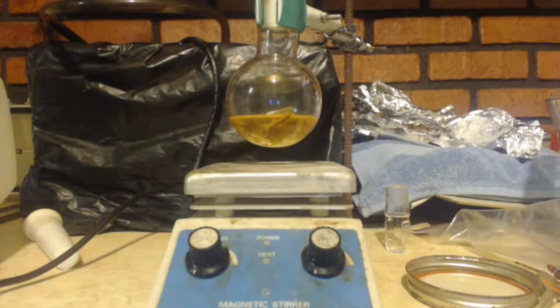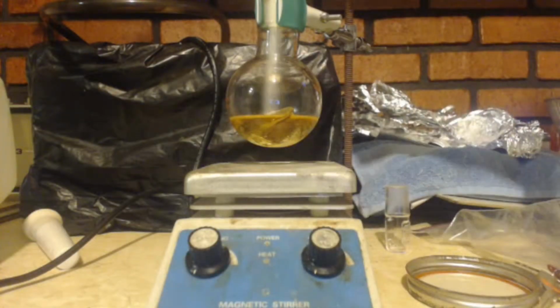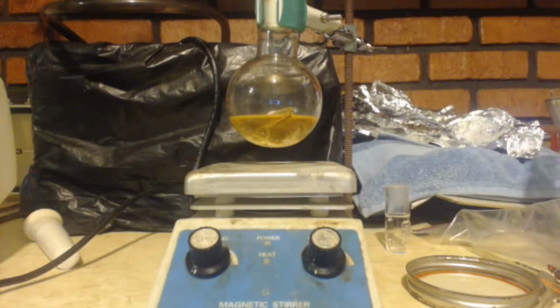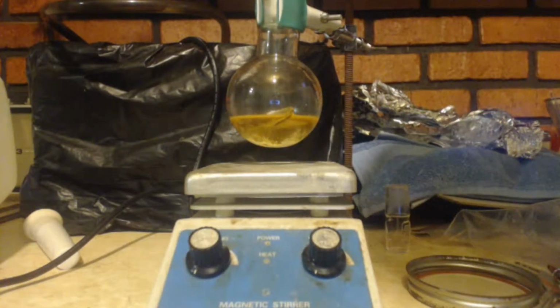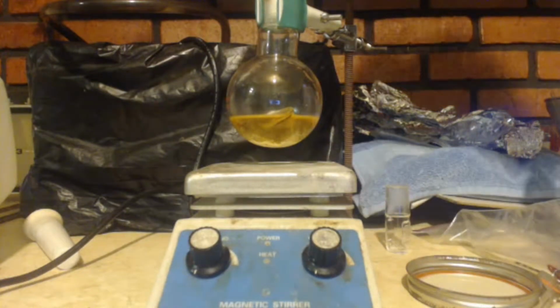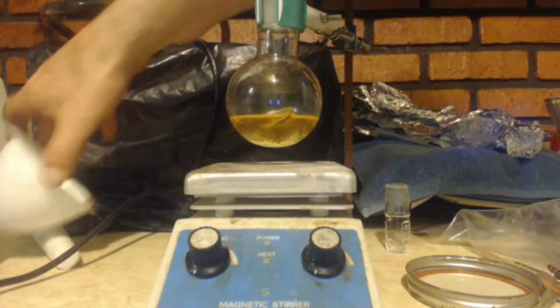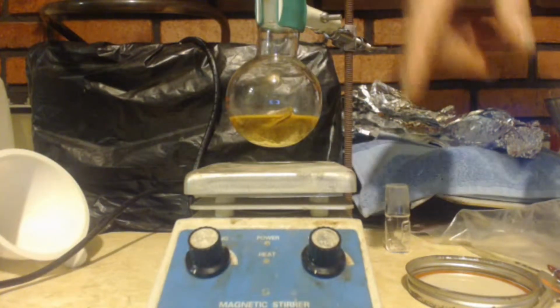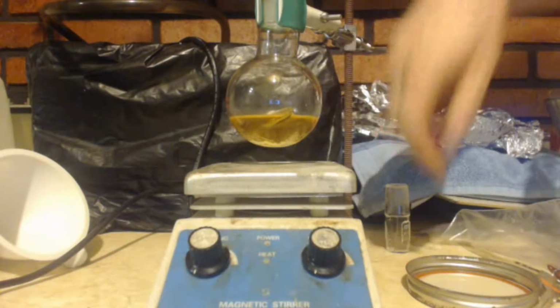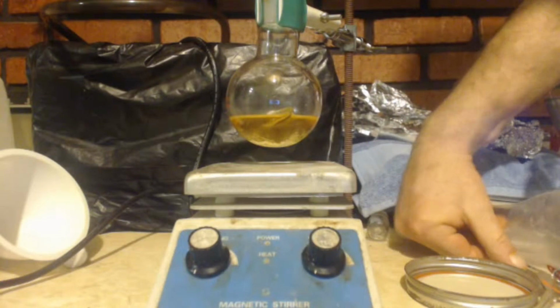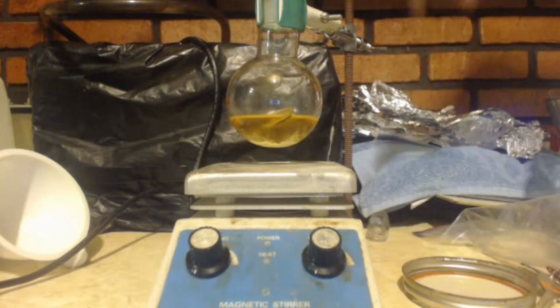Throw that in. Yeah, maybe one more. Yeah, there you go. That's good. I'm going to throw a stir bar in there. Now, why am I putting in magnesium? This is magnesium sulfate. I don't know if I messed up and called it calcium chloride, but this is magnesium sulfate. Why am I doing that instead of calcium chloride?